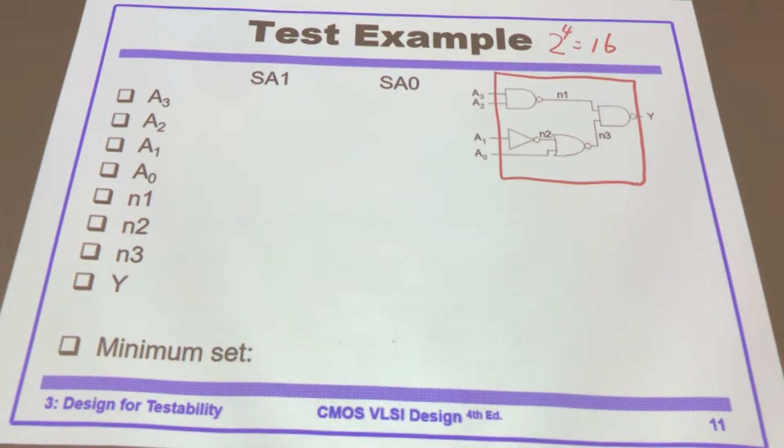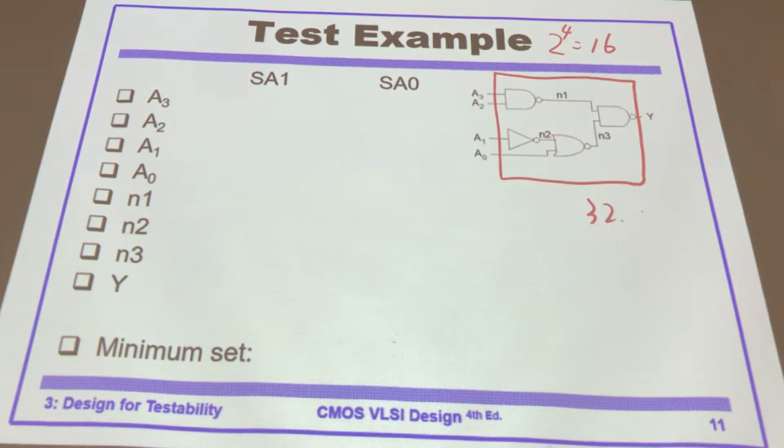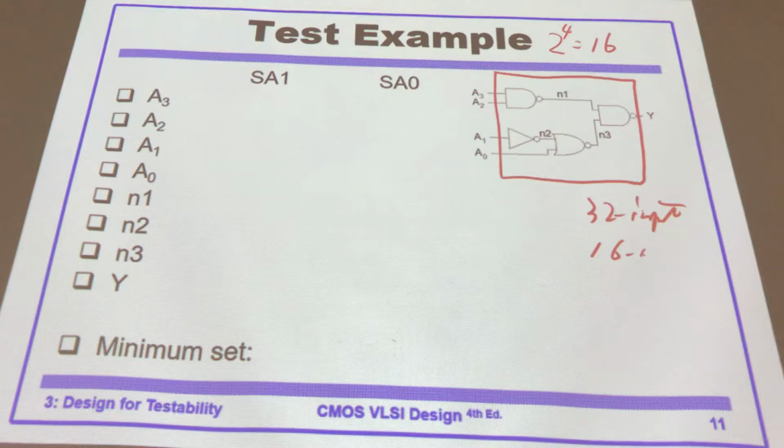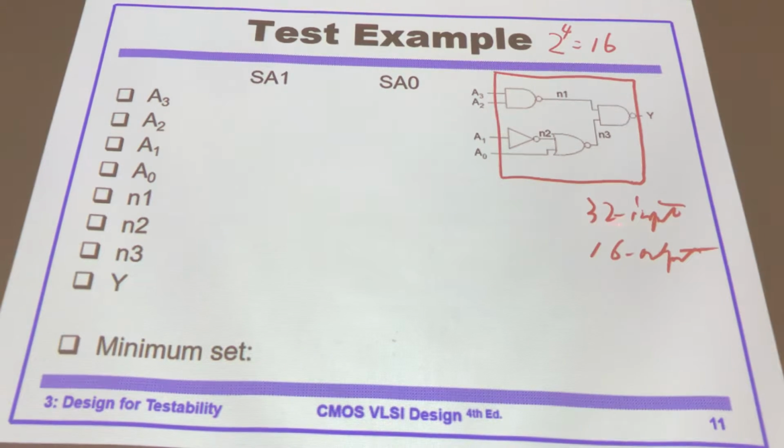But that's not going to be an easy job, because a lot of chips will have a much larger number of pins. Let's say you have 32 inputs and maybe 16 outputs. Given this kind of chip, it's going to be very, very complex to test, right? Even though it's purely a combinatorial circuit, you have to test 2^32 patterns. That's a huge number.